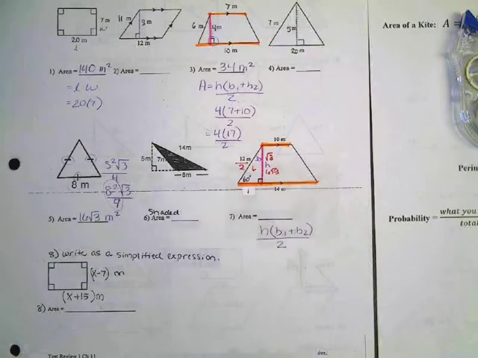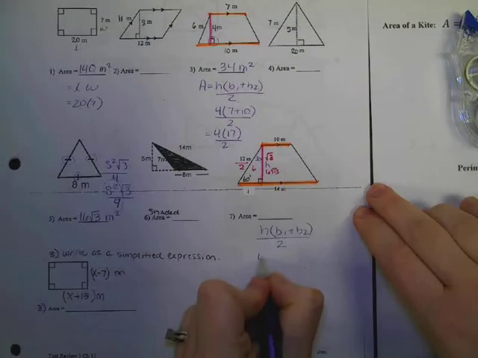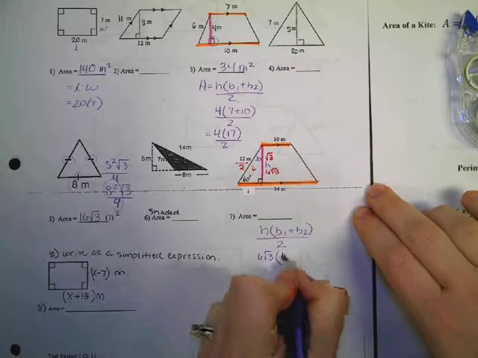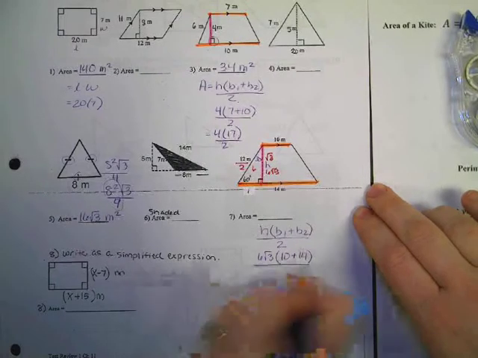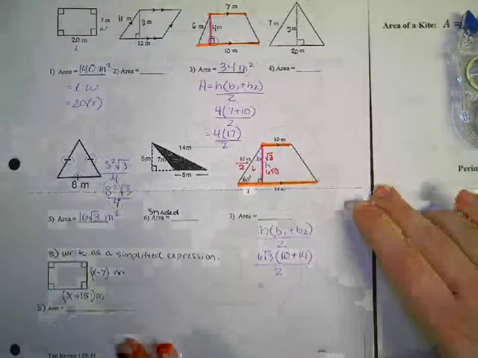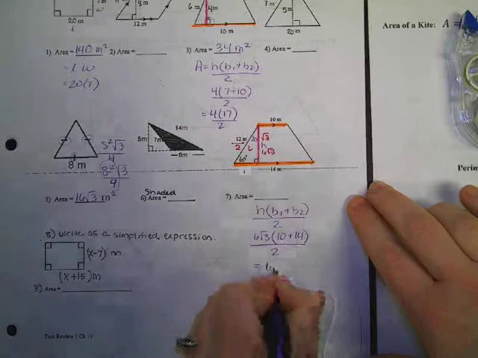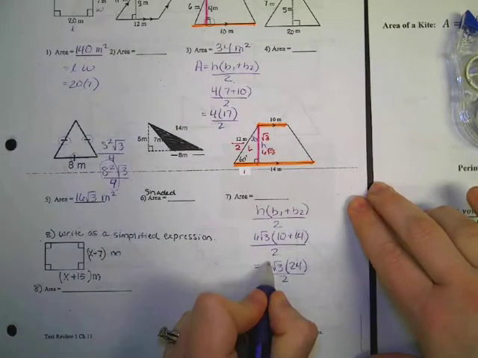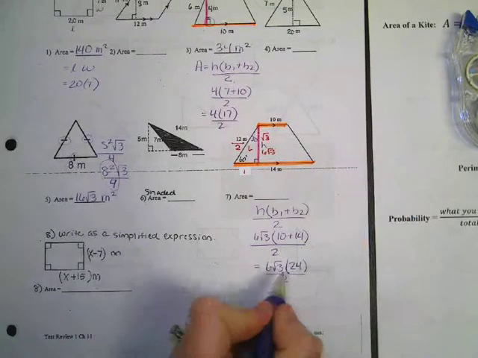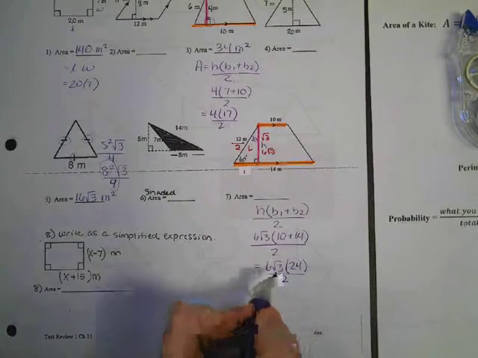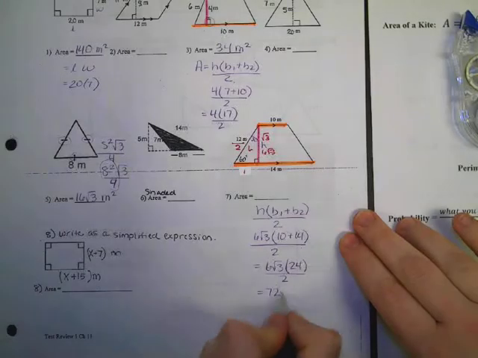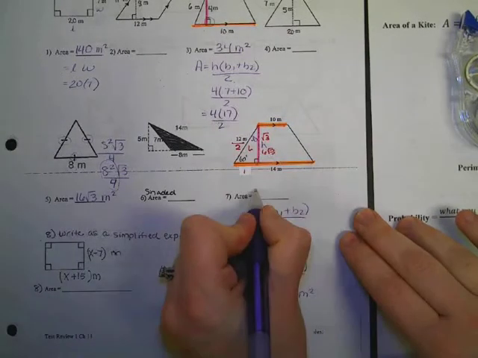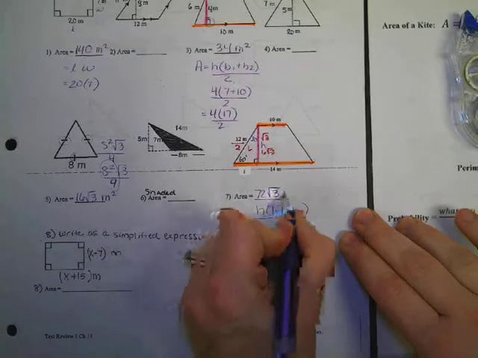So now if I go back to my formula, our height is 6 radical 3. I'm going to multiply that by the bases added together, so 10 plus 14, divided by 2. I'm going to simplify that. That would be 6 radical 3 times 24 divided by 2. And what I'm going to calculate is 6 times 24 divided by 2, which comes out to 72 radical 3. And this would again be meters squared. So 72 radical 3 meters squared.